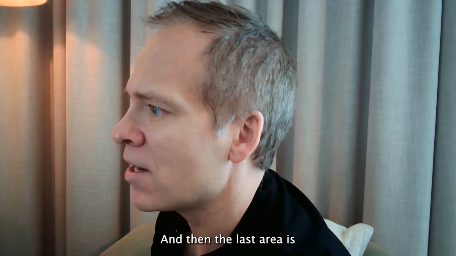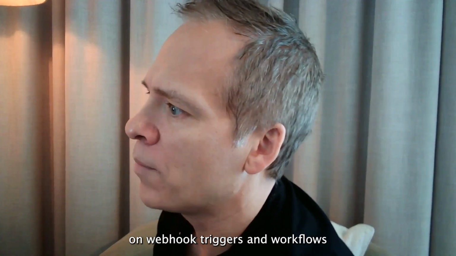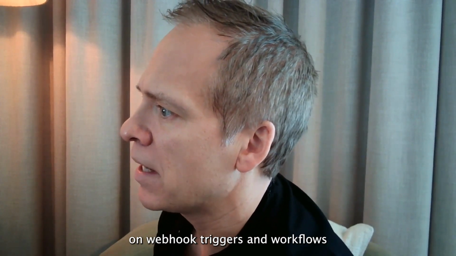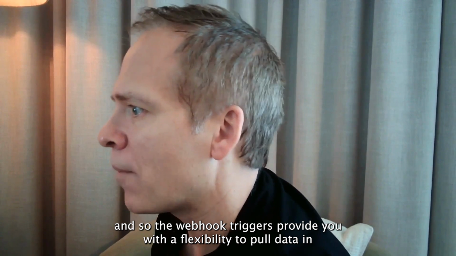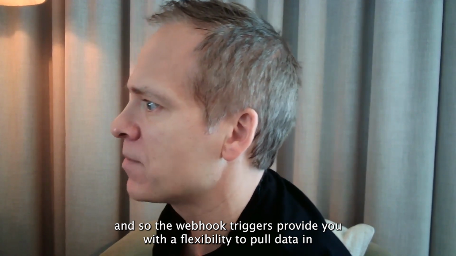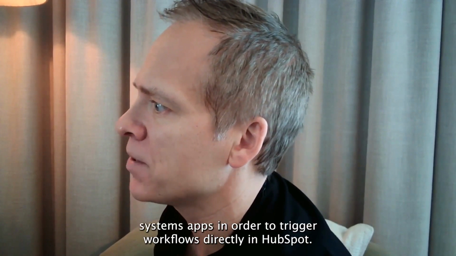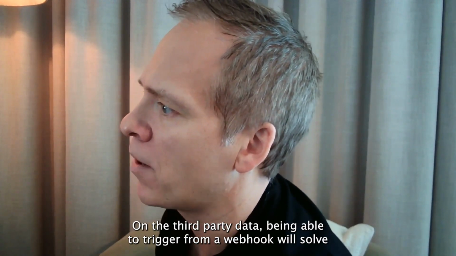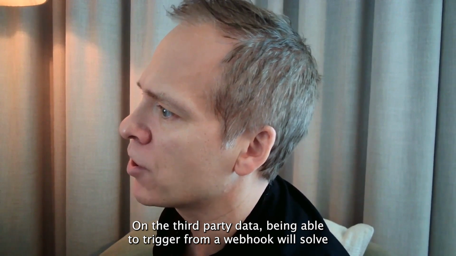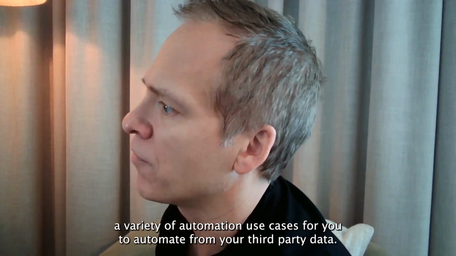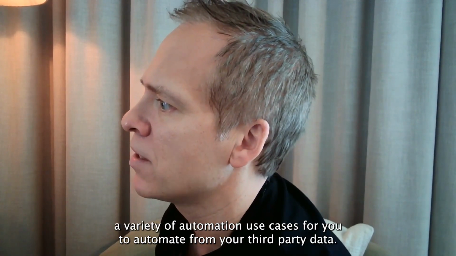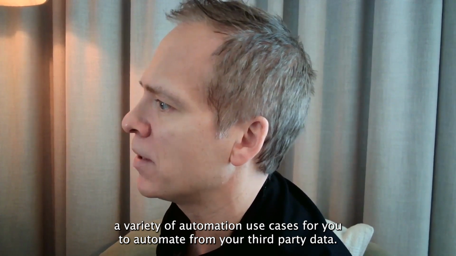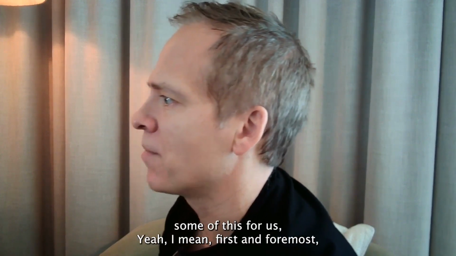And then the last area is on webhook triggers and workflows. The webhook triggers provide you with the flexibility to pull data in from your third-party systems and apps in order to trigger workflows directly in HubSpot on the third-party data. Being able to trigger from a webhook will solve a variety of automation use cases for you to automate from your third-party data. Now, Matt, decode some of this for us.